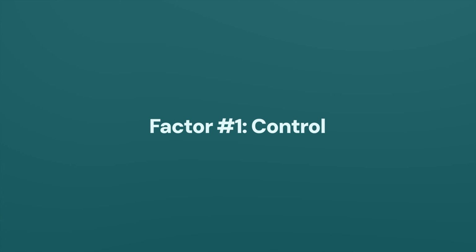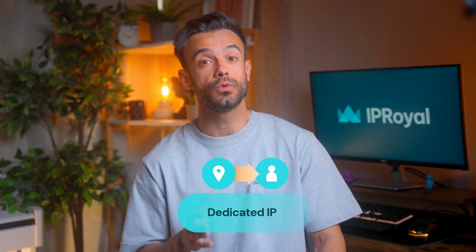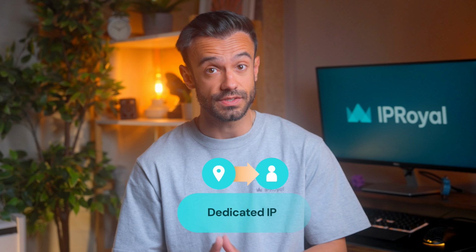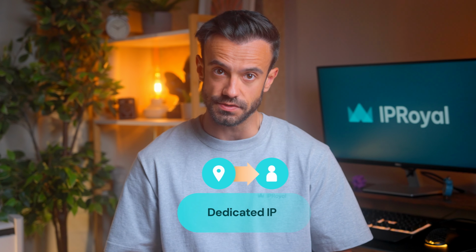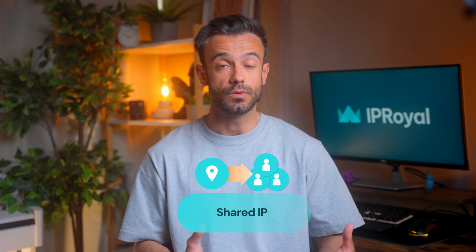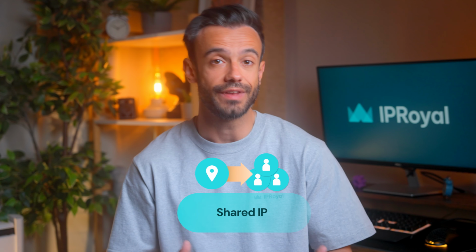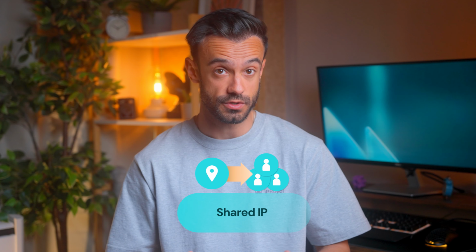The 4 factors that decide your choice. When comparing dedicated and shared IPs, 4 factors do all the work. Factor number 1, control. A dedicated IP belongs to one account. You decide how it gets used and what reputation it builds. On a shared IP, your traffic mixes with everyone else's. You inherit whatever the pool does. Whether the pool is healthy or flagged, that's now your problem too.